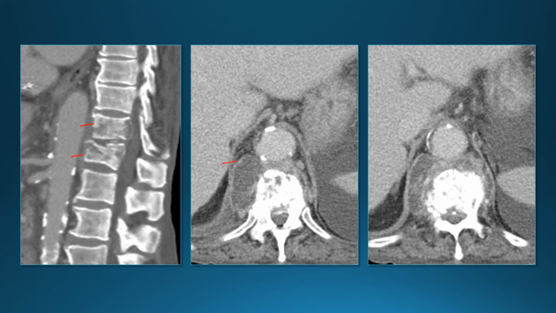We have some prevertebral abscess here, and also some epidural. So we weren't certain if we were dealing here with a pyogenic or a mycobacterial infection.